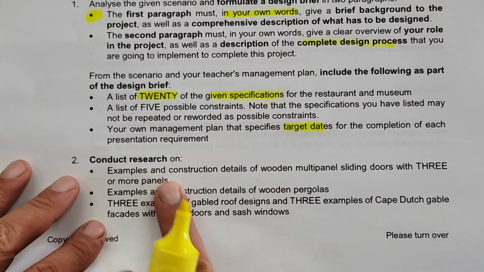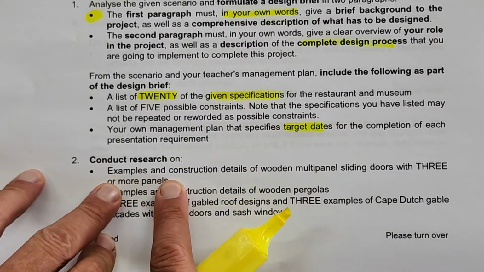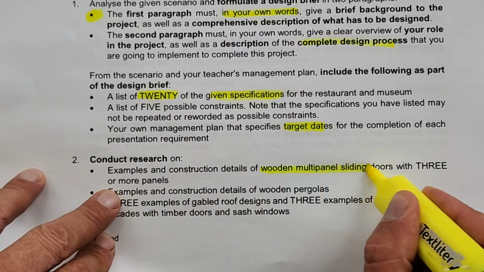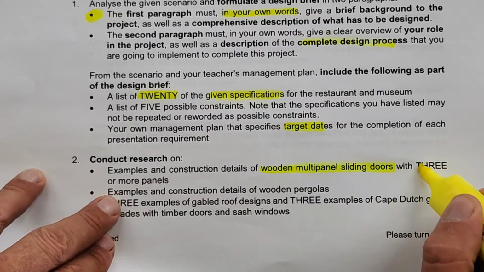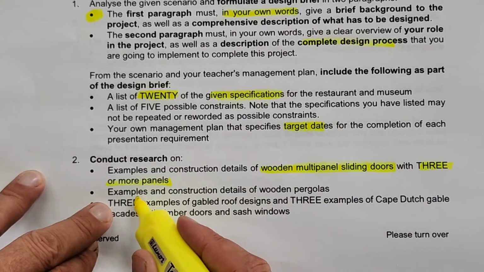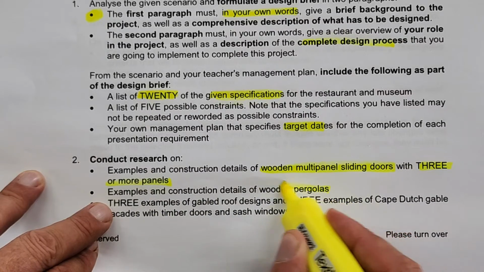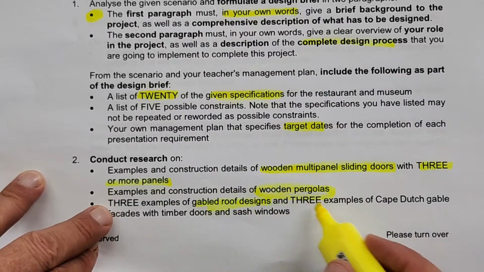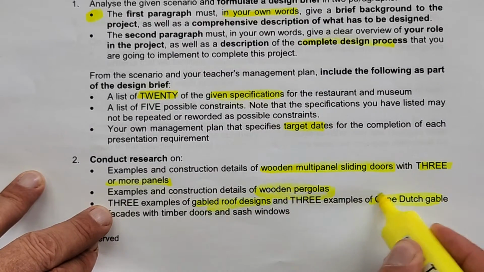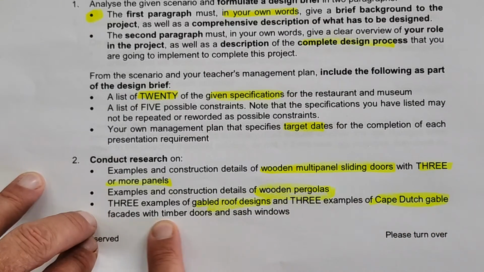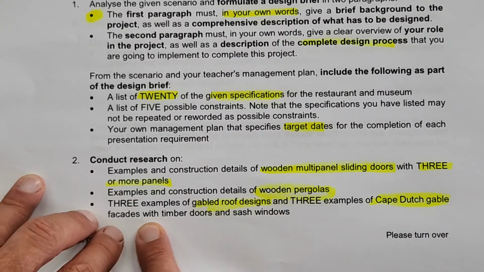Then you'll do your research. In this, you'll have to have examples and construction details of. This is what you're going to do research. Wooden multi-panel sliding doors with 3 or more panels. You're also going to do examples and construction of wooden pergolas. And then third, you're going to do gable roof designs and 3 examples of Cape Dutch roof. So 3 gabled roof designs and 3 Cape Dutch. And of course, I'll give you some direction in that.